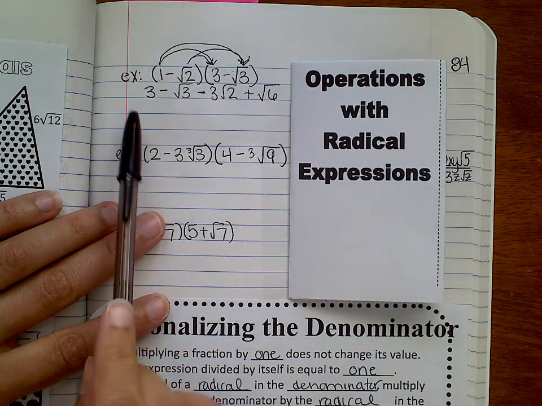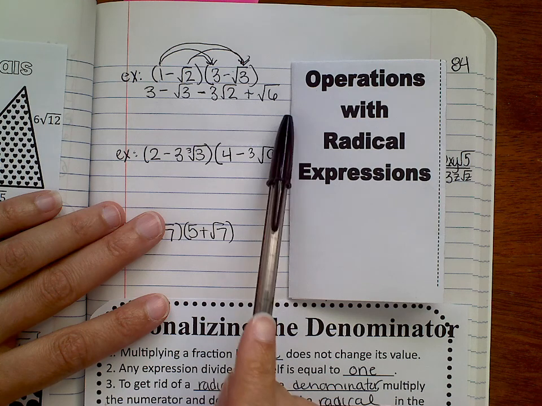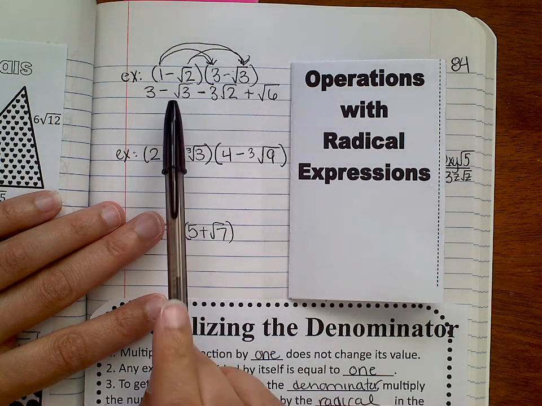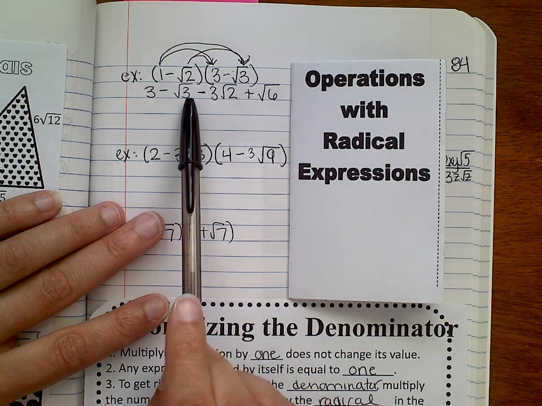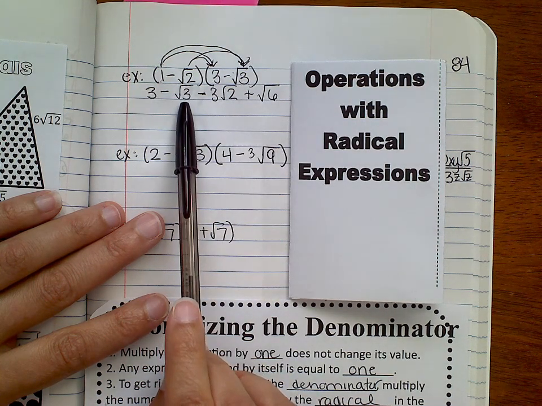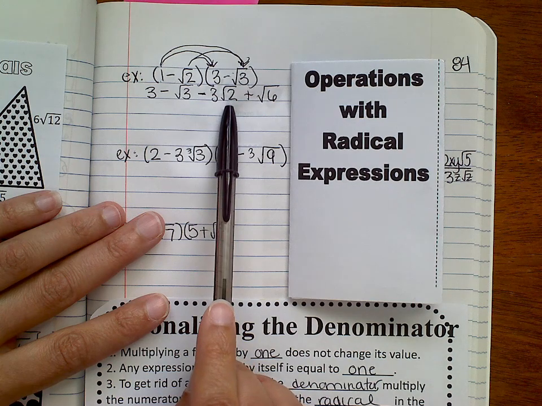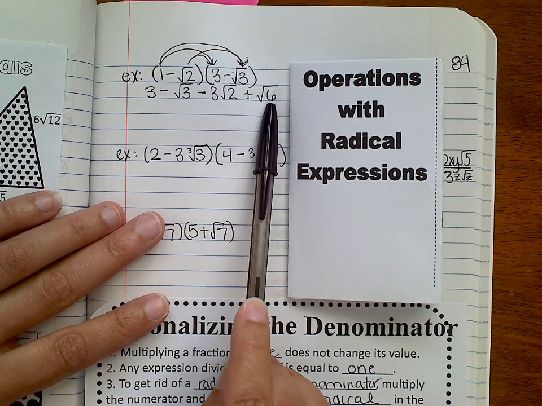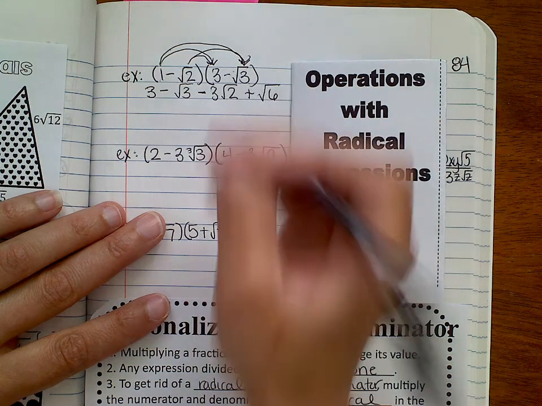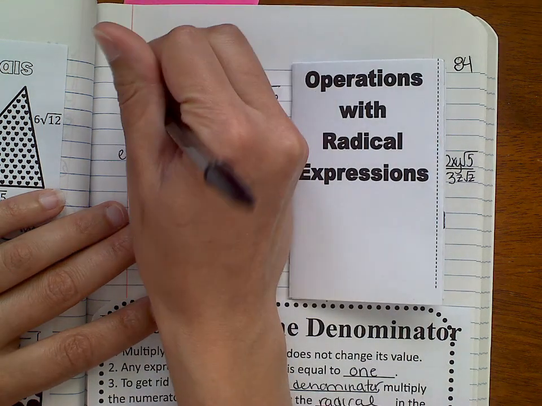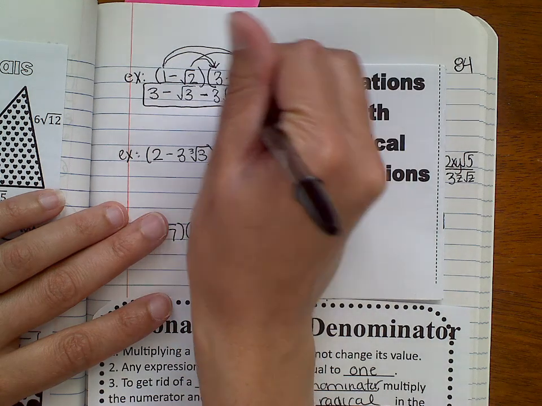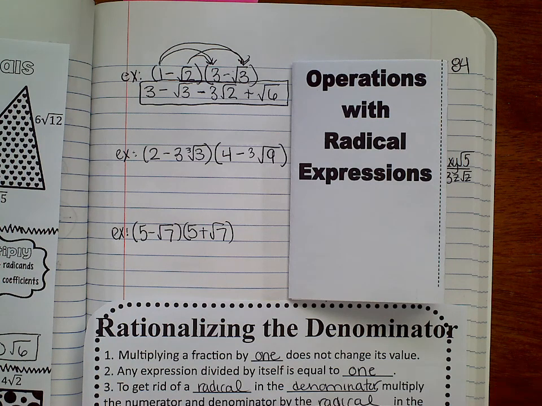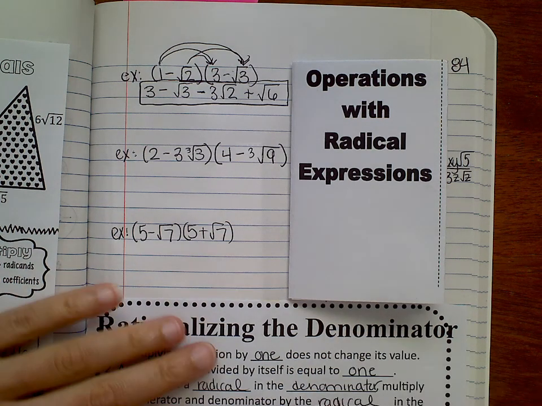So after you kind of go through and multiply all the things, now it's a big addition problem, and so we want to look for like roots. Now they're all square roots, but this has a 3 under, can't get any smaller. This has a 2 under, can't get any smaller. And this has a 6 under, and a 6 can't get any smaller either. So I can't combine anything else, and so that is as simple as it can get, which I know is sometimes super uncomfortable that you can't like mash more numbers together, but you just can't here because they're all different.